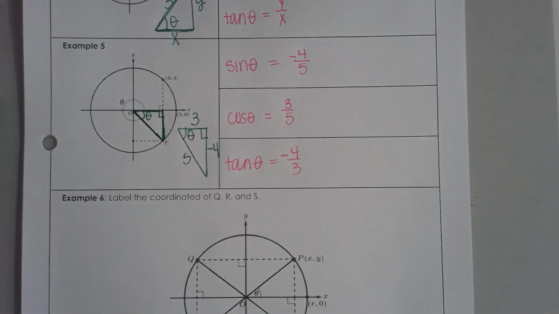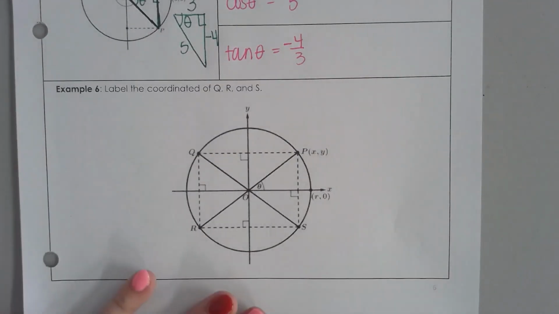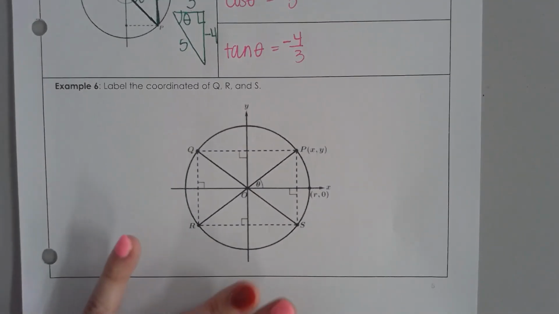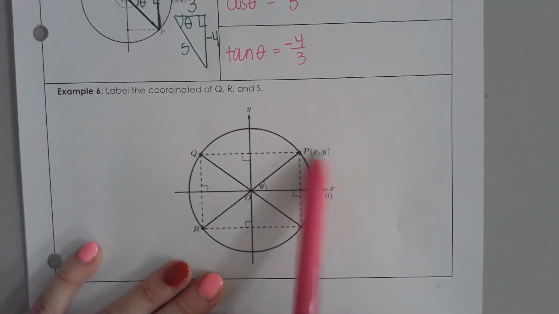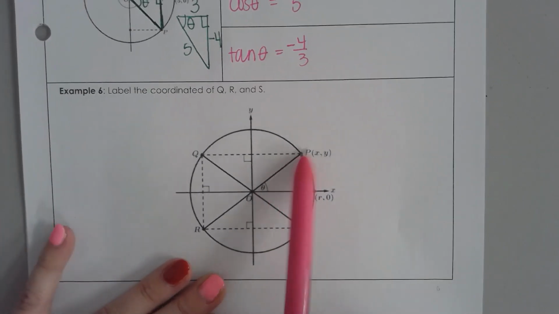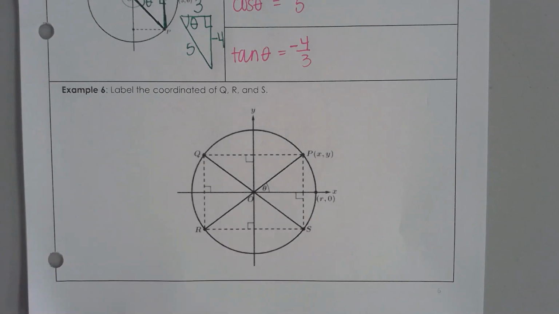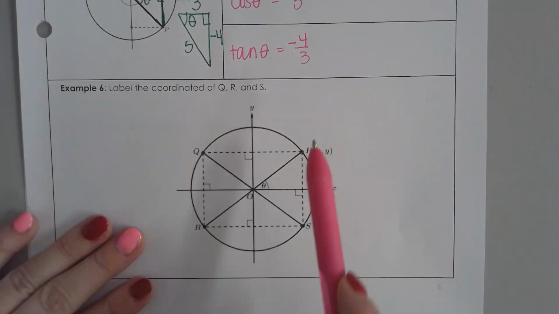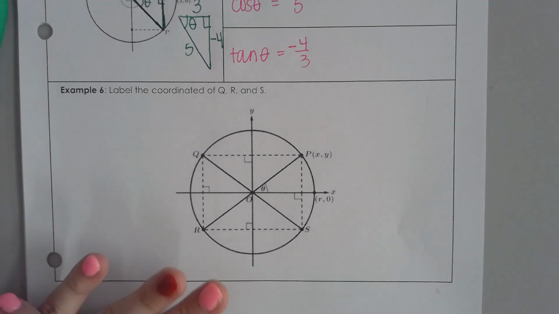Example 6, label the coordinates of Q, R, and S. So really all you're doing, if we know that this point, we're just calling this X, Y. Q, R, and S, I'm not looking for those to have numbers. What would Q be?